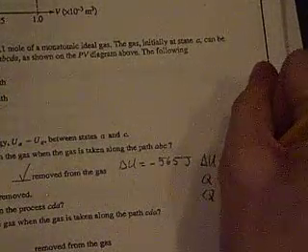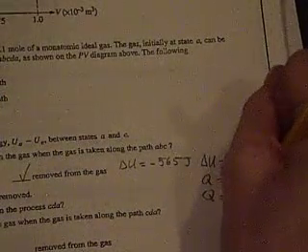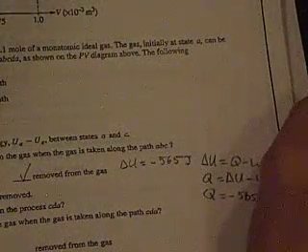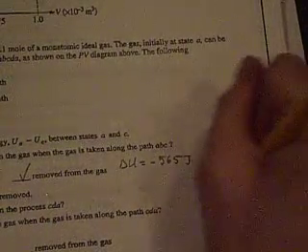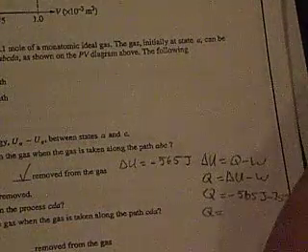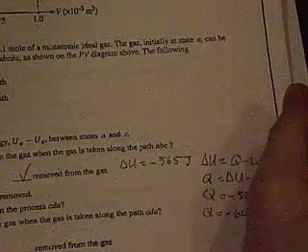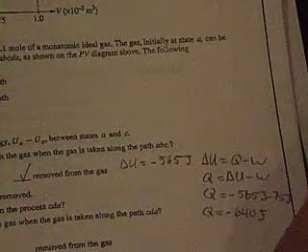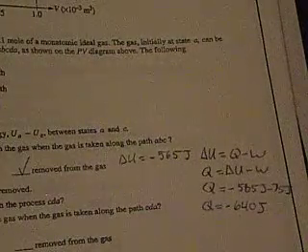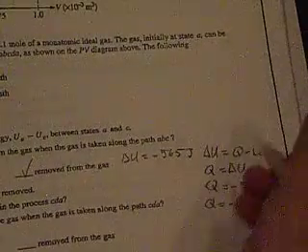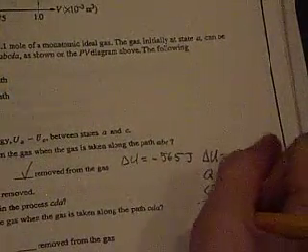Q equals negative 565 joules, which we just solved for in part A, minus 75 joules, which they gave us, and we get that Q equals negative 640 joules. So, we see that it is indeed negative, therefore heat is being removed from the gas.